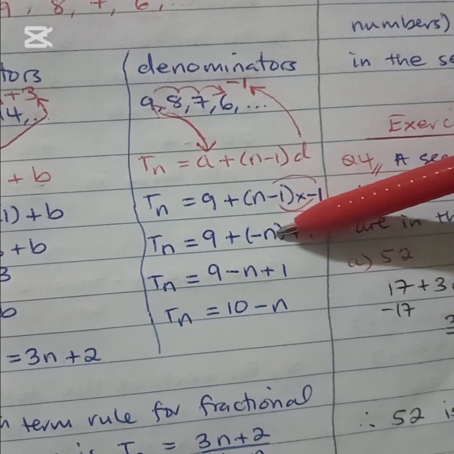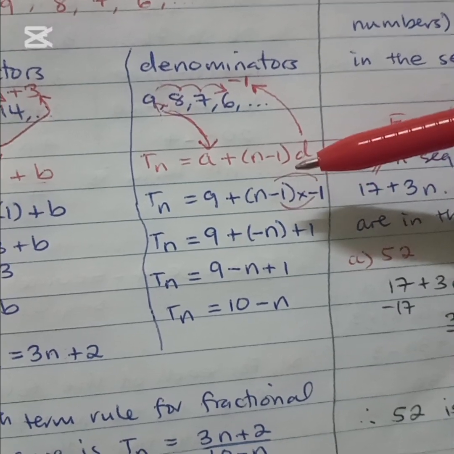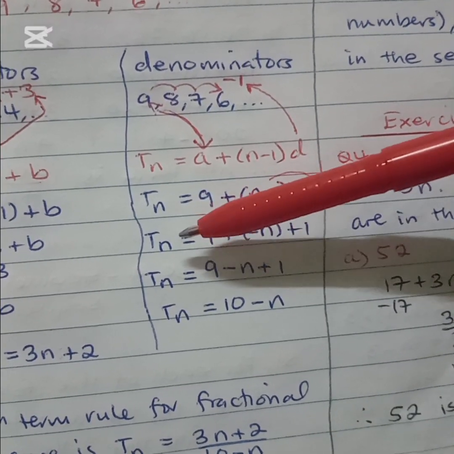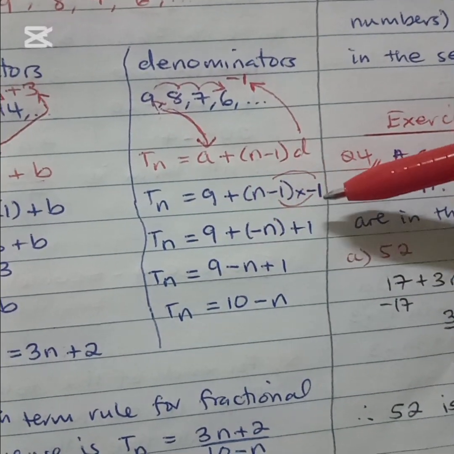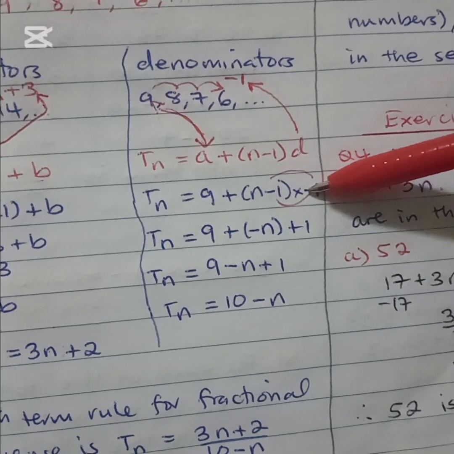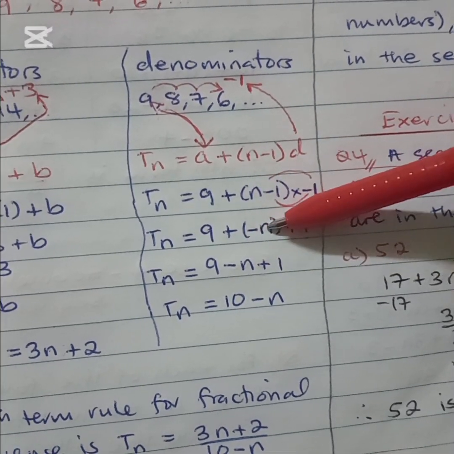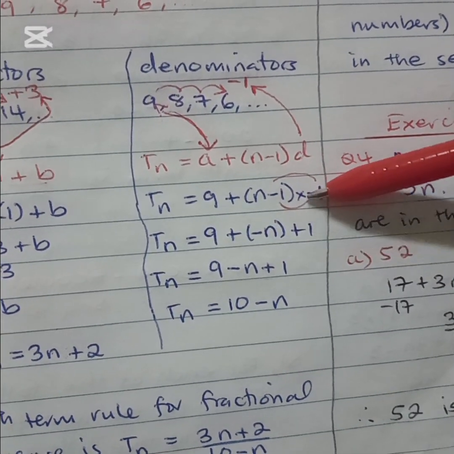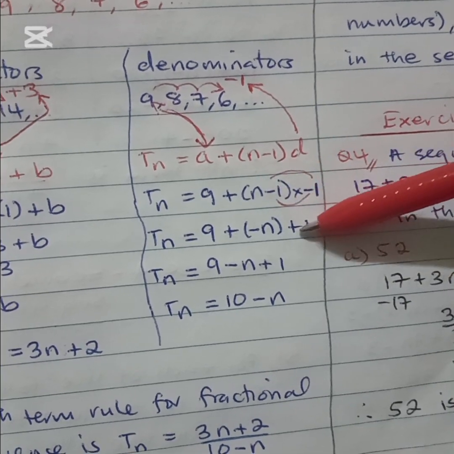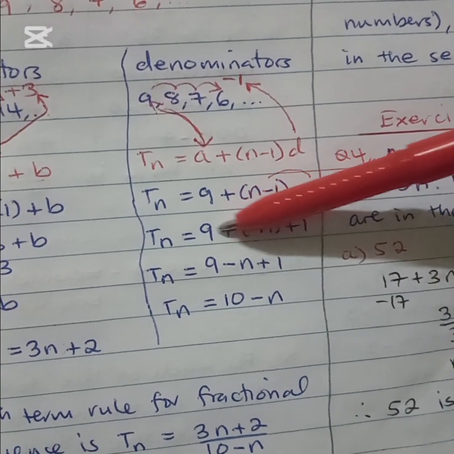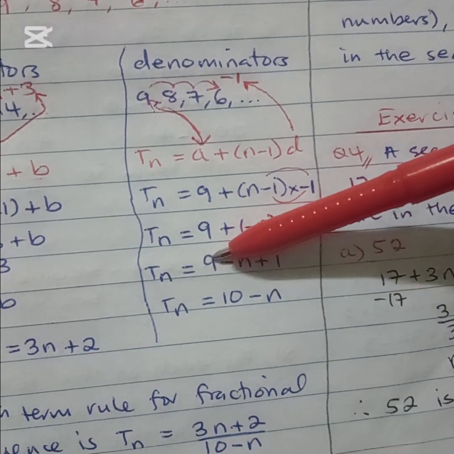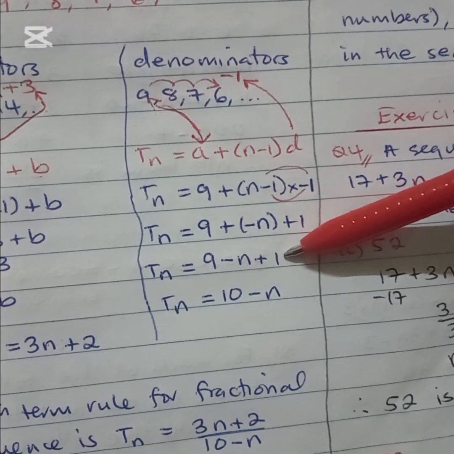So we expand the bracket. Tn is equal to 9 plus negative 1 times n, which is negative n, and negative 1 times negative 1 gives positive 1. So 9 plus negative n simplifies to 9 minus n, and then plus 1.